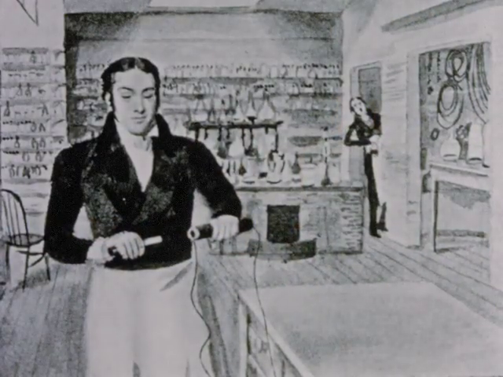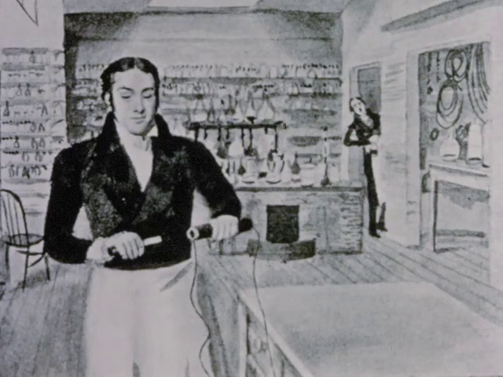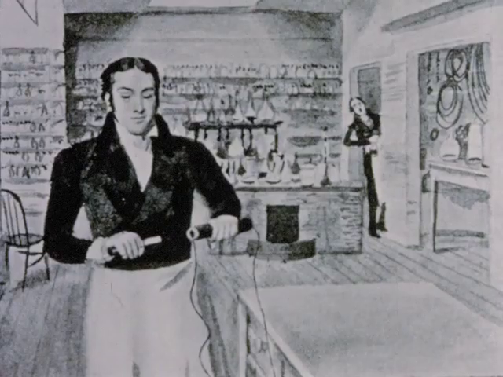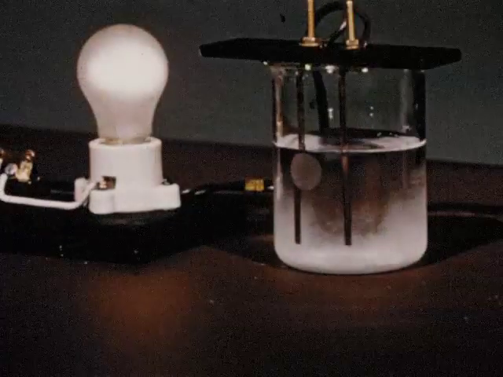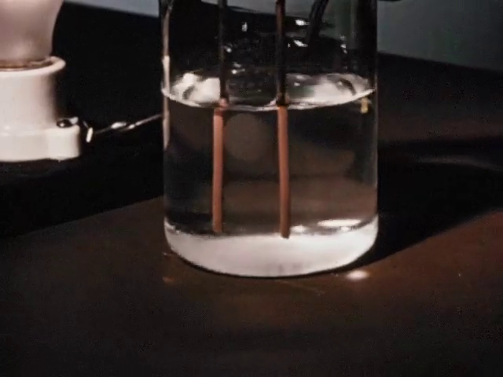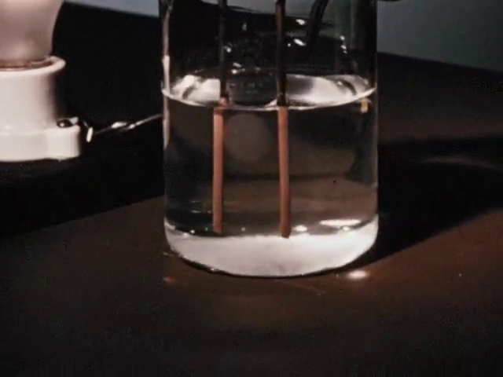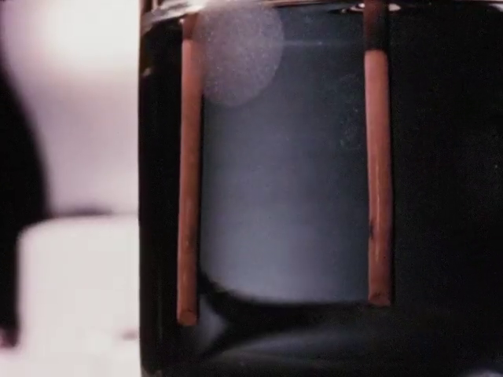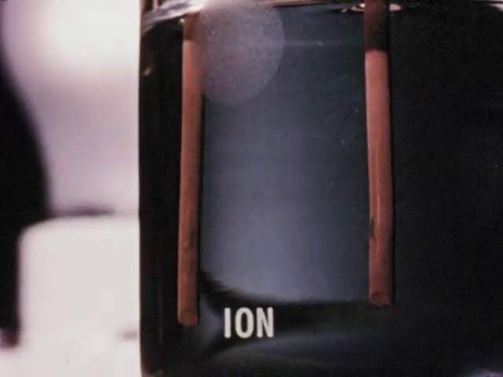Michael Faraday, an English chemist and physicist of the 19th century, performed many experiments concerning the electrical conductivity of solutions. He theorized that a current flowed through a solution because molecules of the solute had been split by the electric potential into charged particles he called ions.